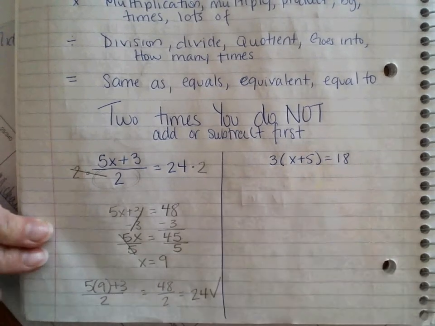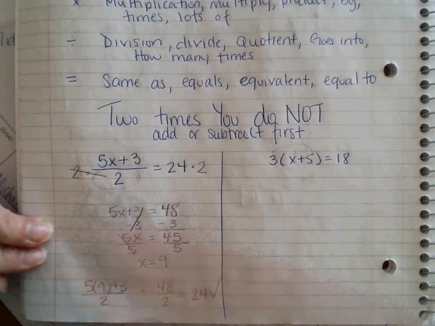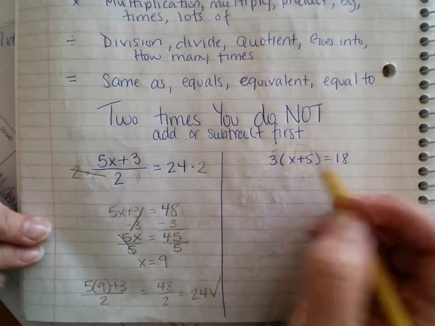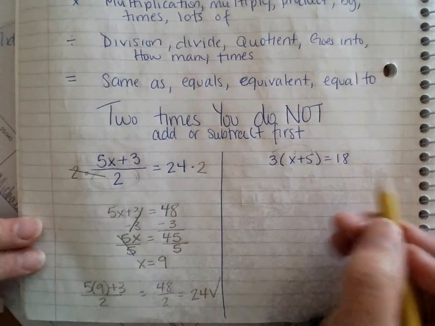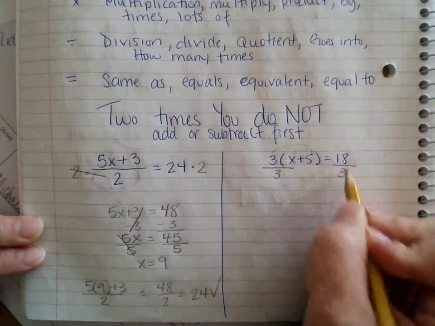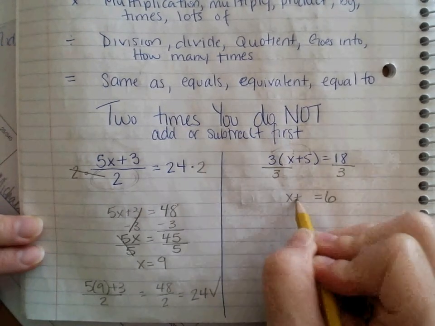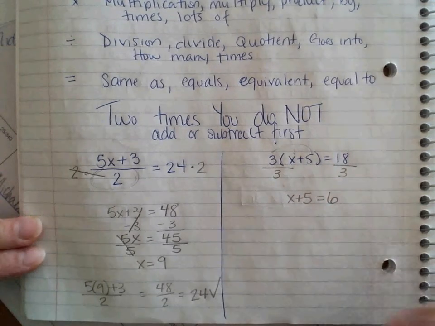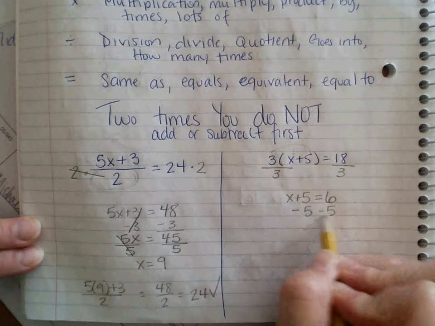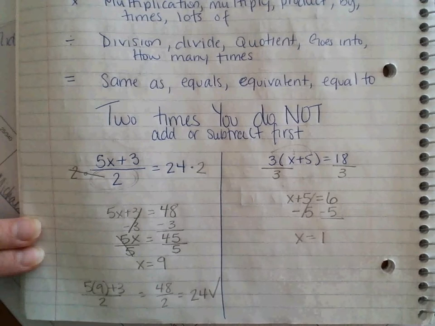So looking at this second problem, I could distribute this 3 first and bring it from the outside in, or I can just get rid of it first. Since right here, side by side, a 3 beside a parentheses, a number beside a parentheses means multiplication, I'm going to divide both sides by 3. 18 divided by 3 is 6. I'm going to bring down my x plus 5 because I have not used them. I'm going to subtract, because it's a plus 5, both sides by 5. Leaving me with x equals 6 minus 5 is 1.